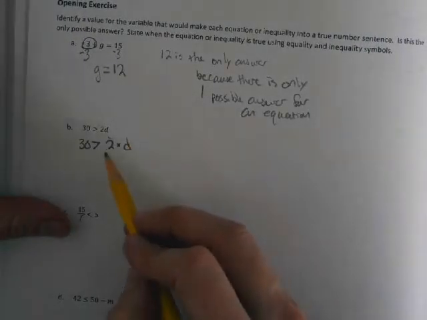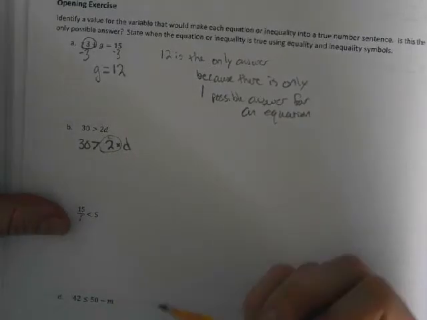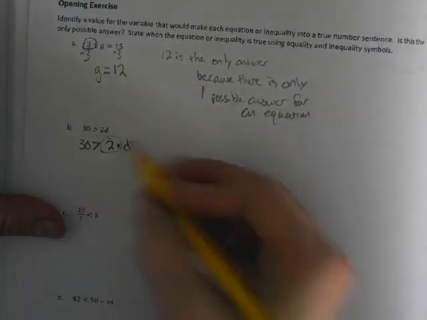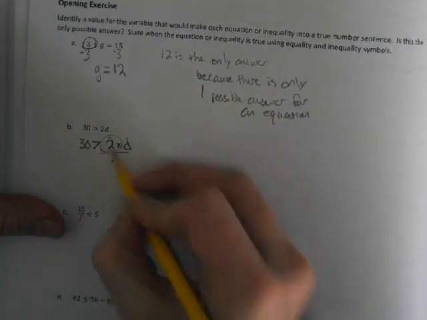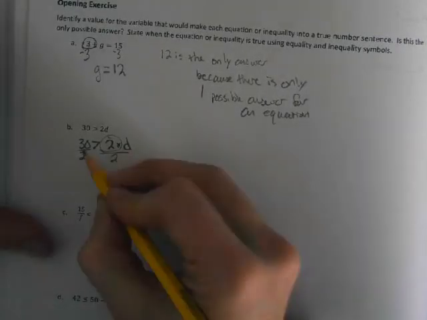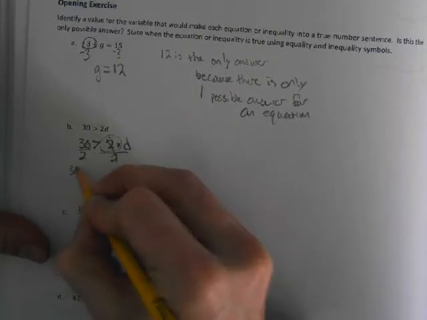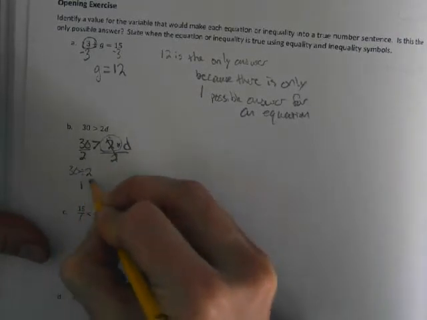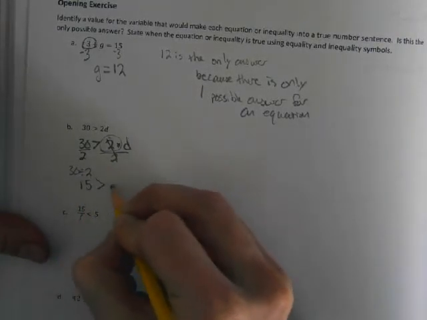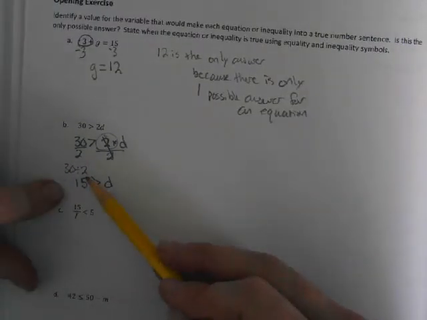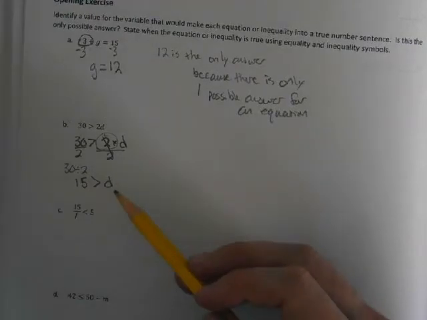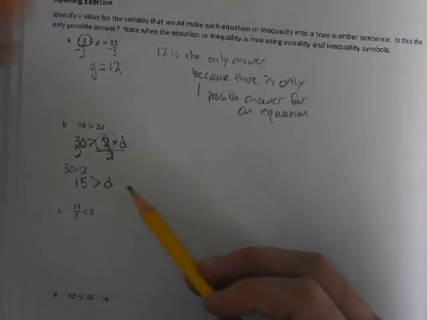So we're going to do the same thing. We look at our number. We see what operation is going with it. It's multiplication, so we're going to do the opposite. And the way you show division is with a fraction. So these cancel out, and then you have 30 divided by 2, which gives you 15 is greater than d. So what that means is that any number that is under 15 will make this true. So into the negatives and so on.